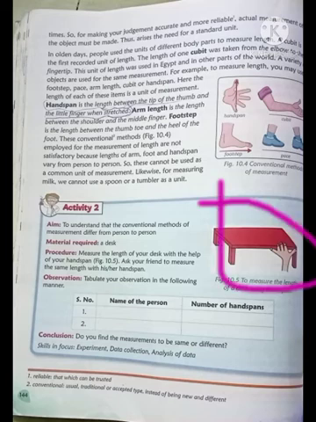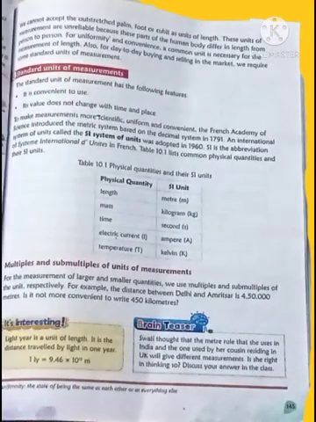See Activity 2. We can't accept the outstretched palm, foot or cubit as a unit of length. These units of measurement are unreliable because these parts of the human body differ in length from person to person. For uniformity and convenience, a common unit is necessary for the measurement of length. Also, for day to day buying and selling in the market, we require some standard unit of measurement.